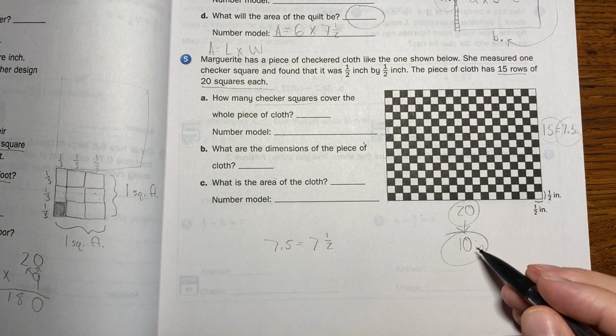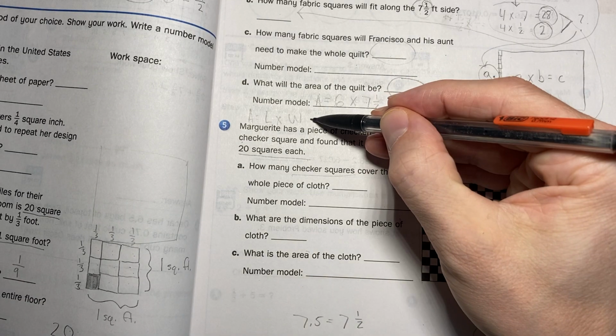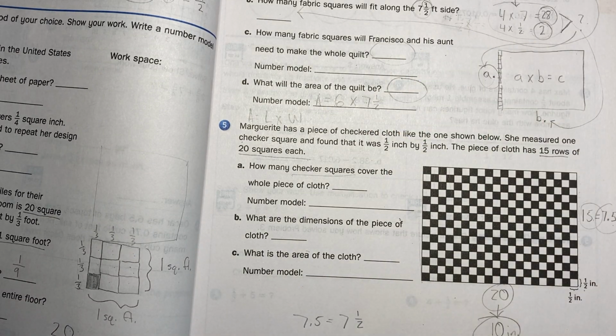So once you have the dimensions, which we do, 10 by 7.5 inches, we should be able to find the area now. Because remember how we find area. Bam, right there. So you now know your length, you now know your width, and it's going to be up to you to solve that area model.